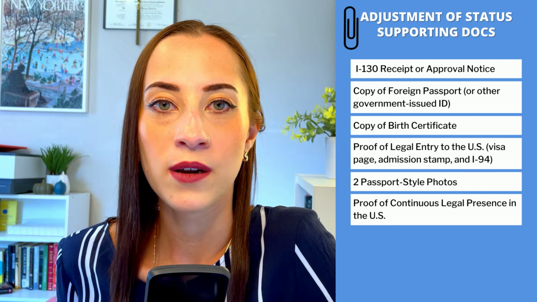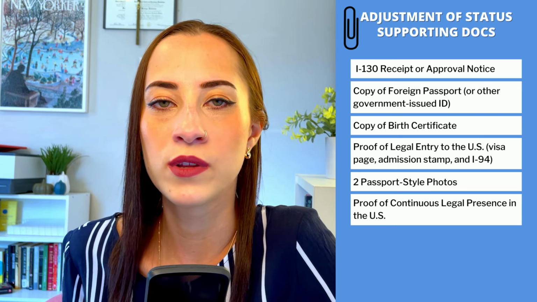Now, in some cases, such as for immediate relatives of US citizens, visa overstay is forgiven. It doesn't matter for how long. But for all other types of family-based applicants, you will need to prove that at the time of you filing your I-485 application, that is if you are eligible to file, that you are in a legal status, meaning that you have never overstayed your visa, and meaning that you are filing while you are also in a legal status right now. So what would that proof be?